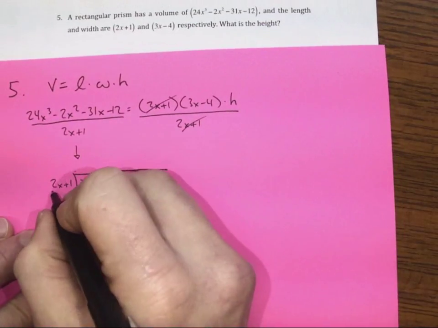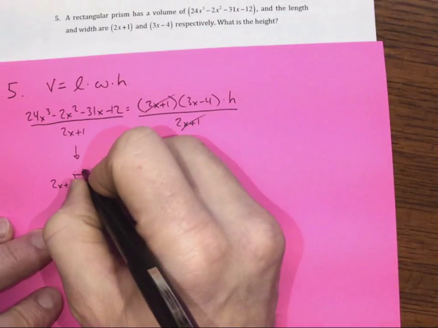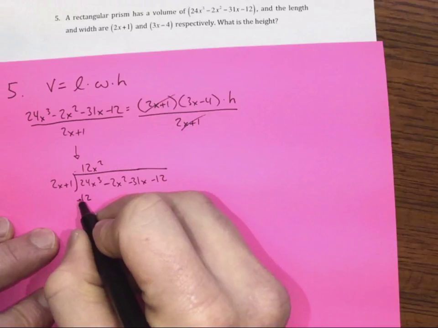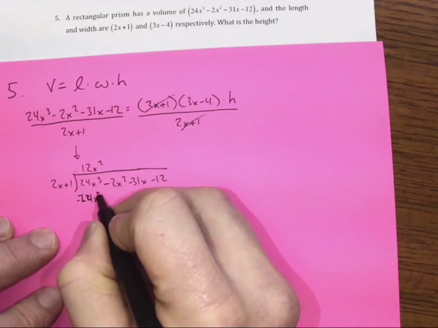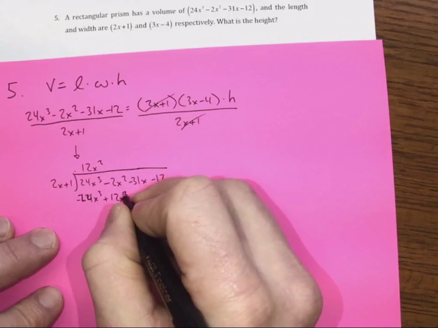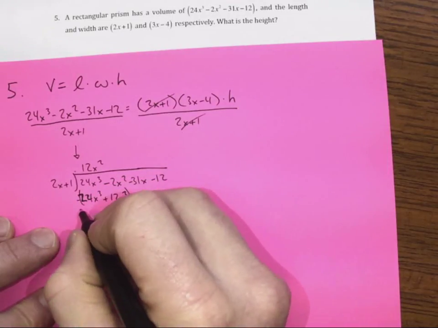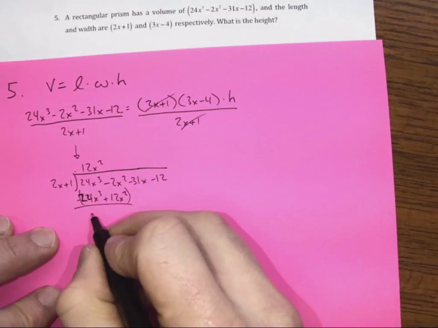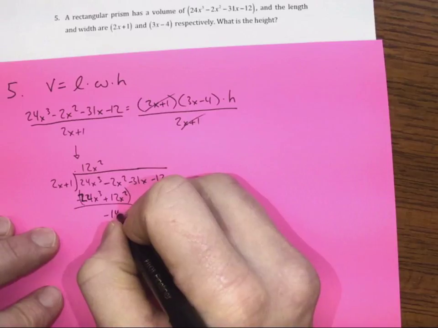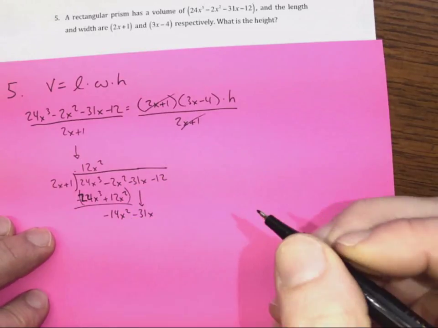Okay, so I'll just find out what the quotient is. 2x into 24x cubed, that's 12x squared. Minus 24x cubed plus 12x squared, and we'll subtract those.